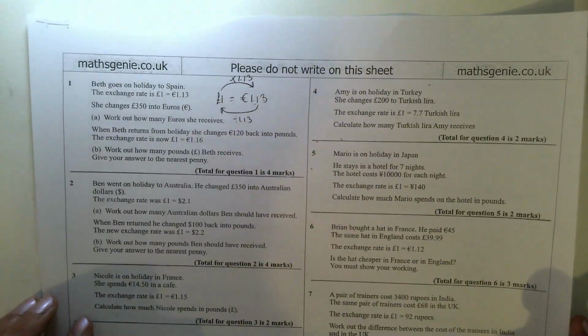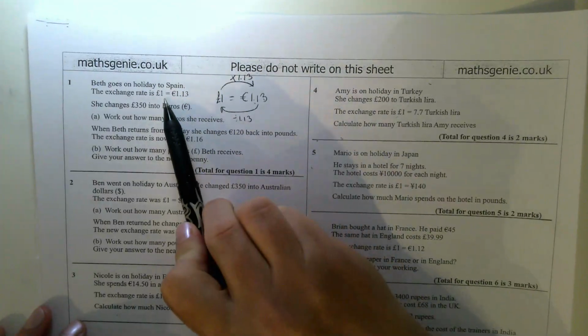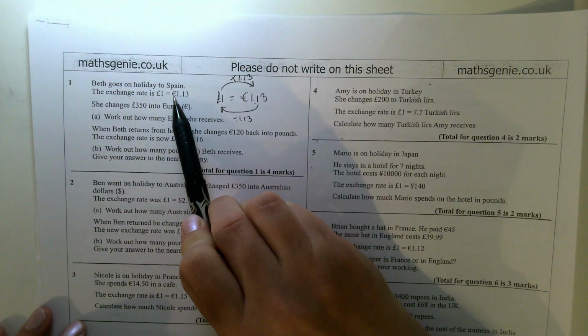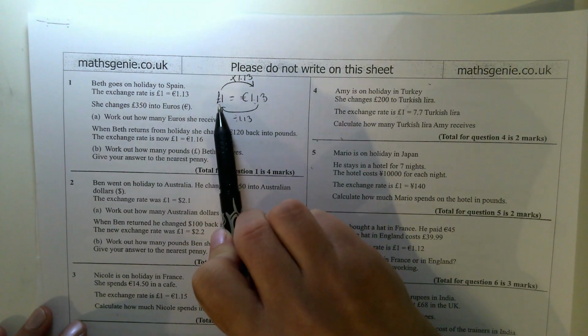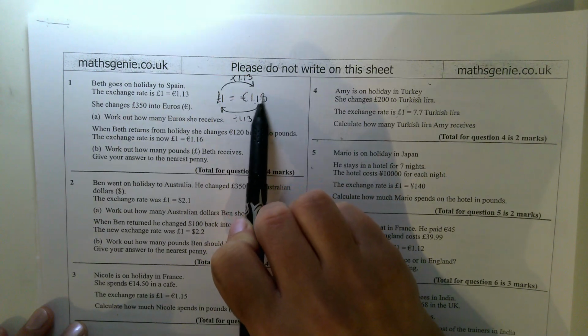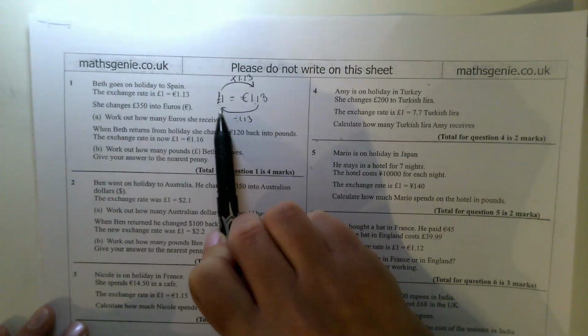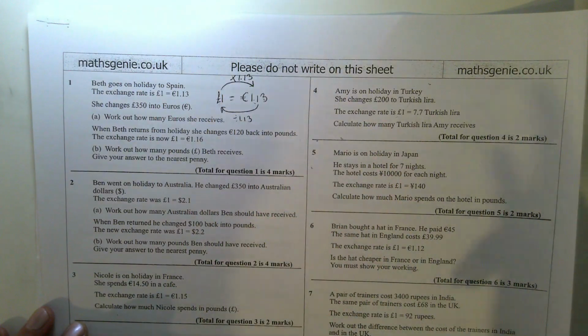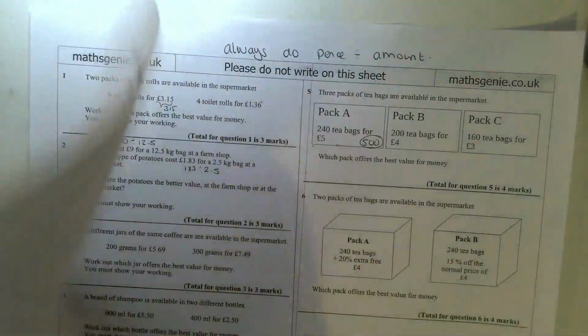Okay, a little bit on exchange rates now. So if the exchange rate is written in pounds to foreign currency, when you're converting from pounds to your foreign currency, you multiply by your exchange rate. When you're going back into your home currency, you're going to divide by the exchange rate. I think you should be fine with these. Have a go at those questions.